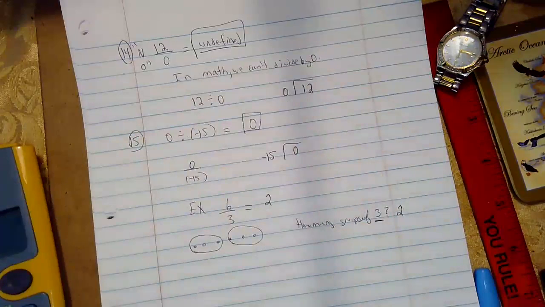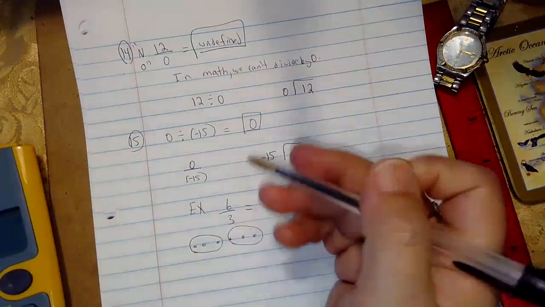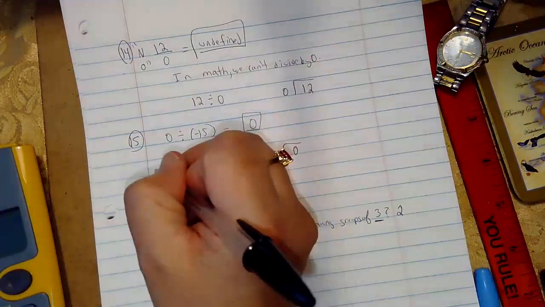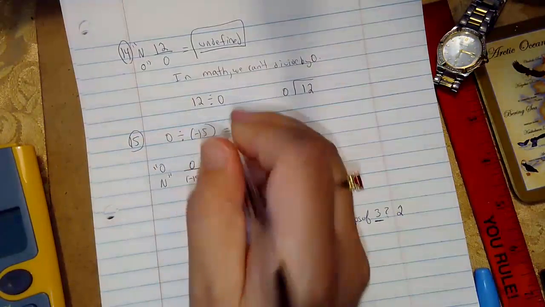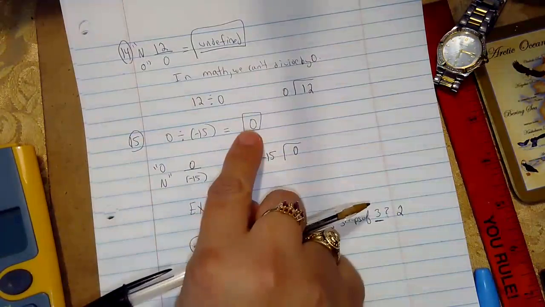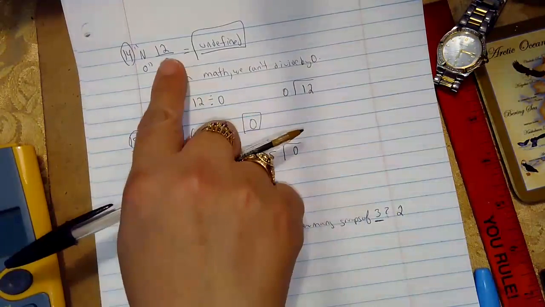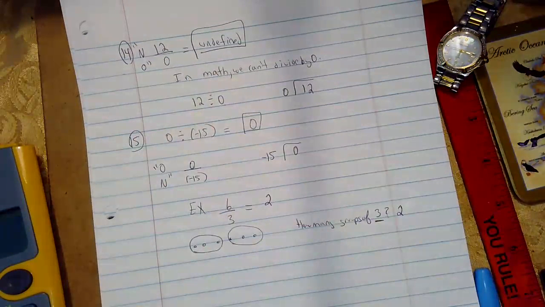And also, what does that spell? That spells on. The 0 stands for the letter O, and negative 15 is a number. So see that this one spells on, like right on. Okay, we can compute that one. That would just be 0. This one spells no. You cannot compute that long division problem, so that's undefined. Okay, so that was 15. Okay, now let's look at 16.